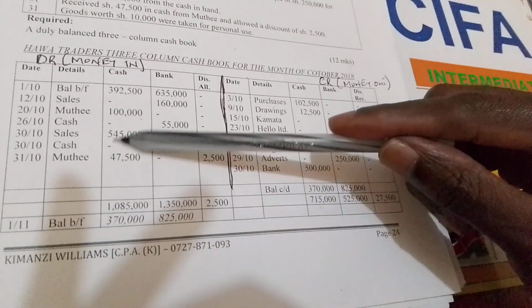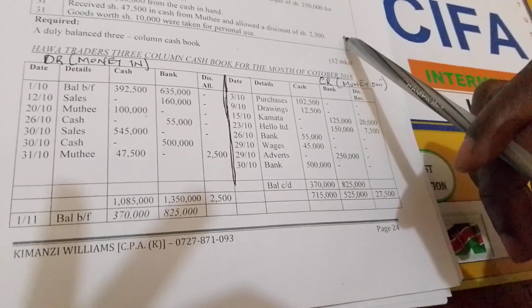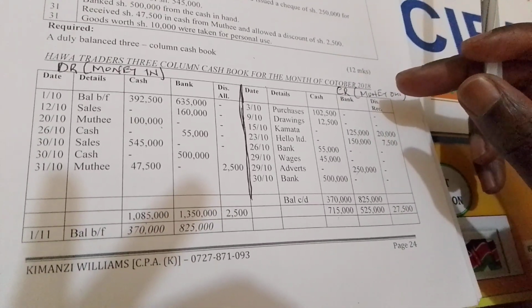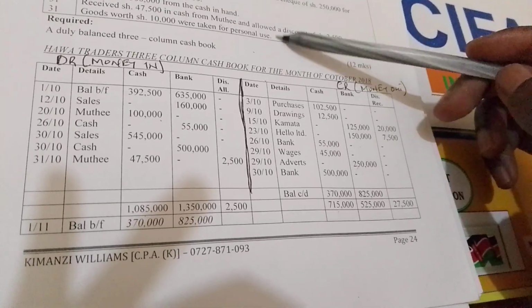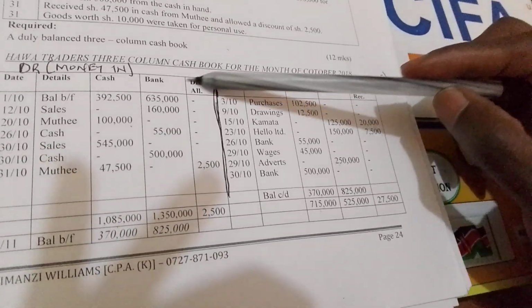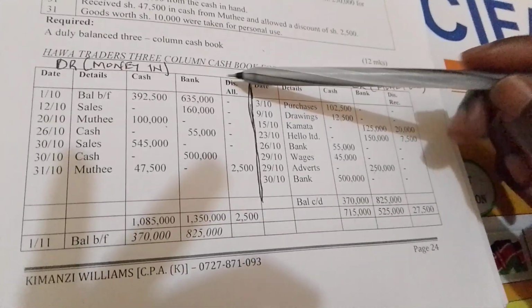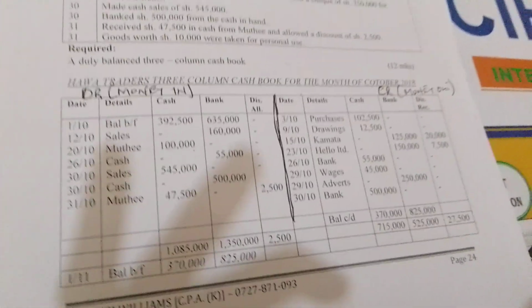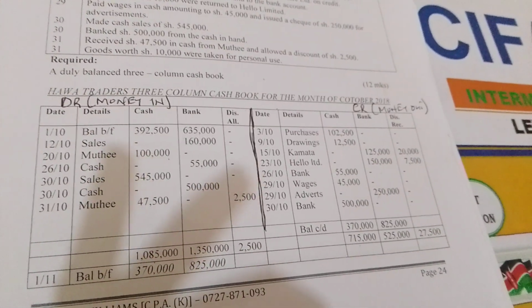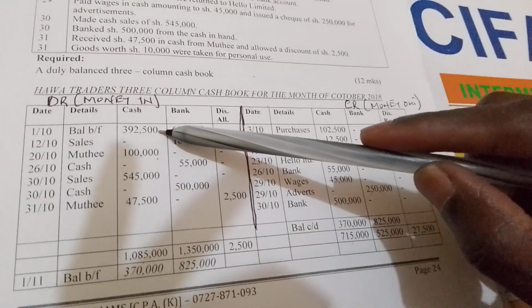Then establish the difference between the two. Take the balance carried down on the side with the small figure. What I mean is that we want to establish what is the balance carried down for our cash.